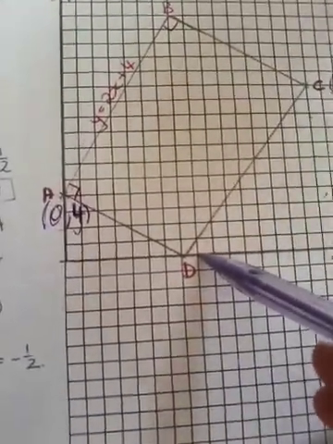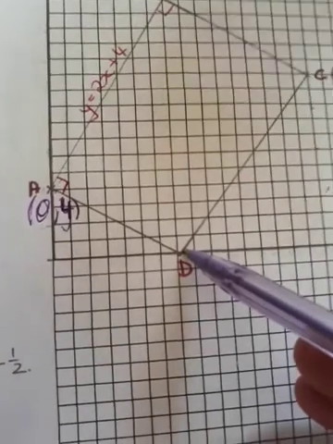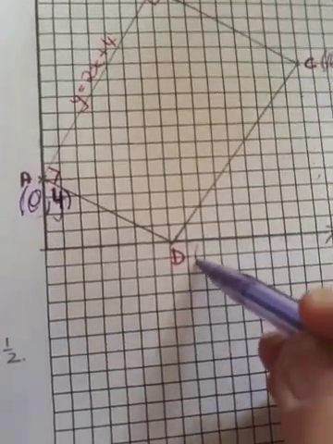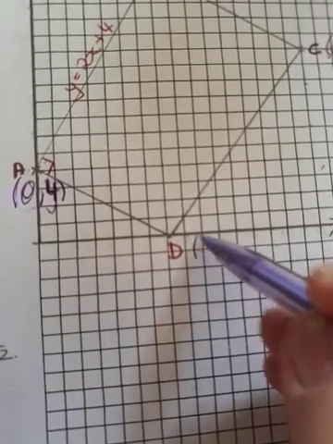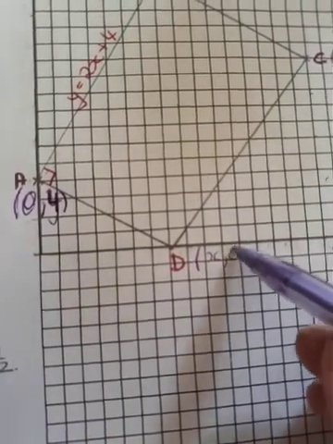Now you must find D. For D, you must also realize it is lying on the x-axis. Where it is lying on the x-axis, your x value is unknown, but your y value is 0.